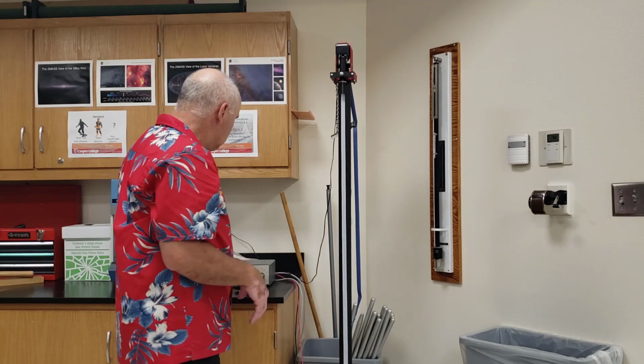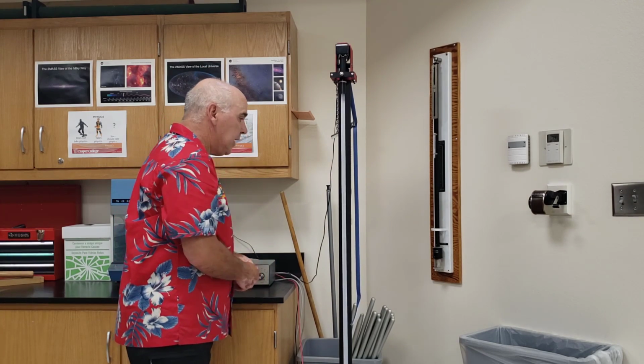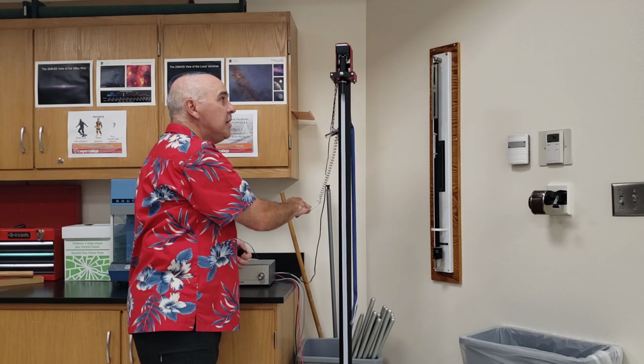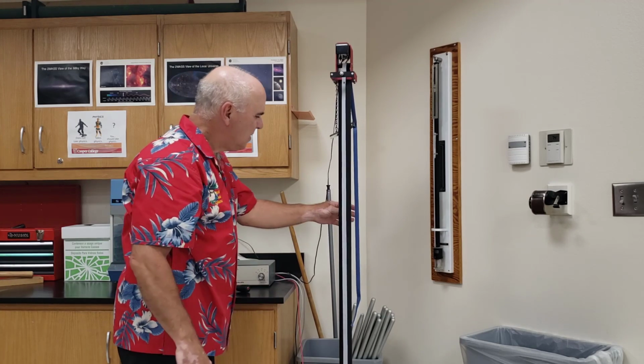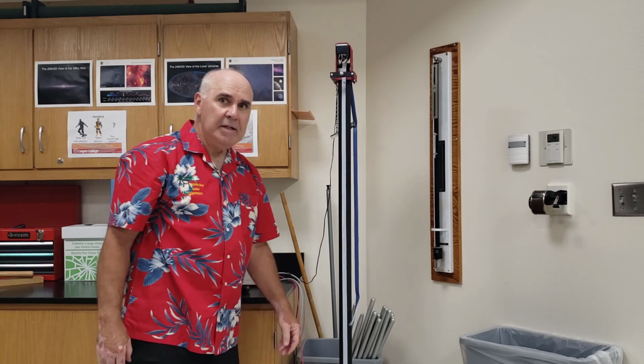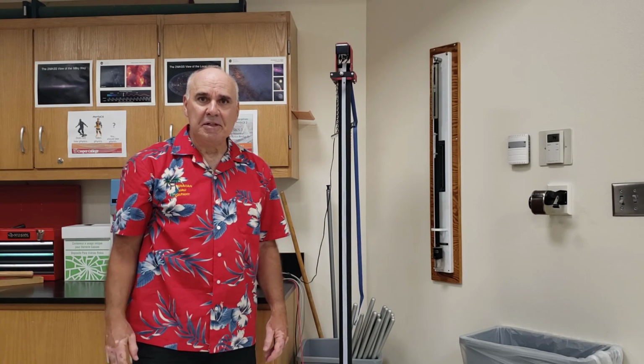All right, so the experiment's pretty straightforward. Go ahead and start the spark generator, and then release the plumb bob. Okay, and we'll take a look at the data here in just a minute.